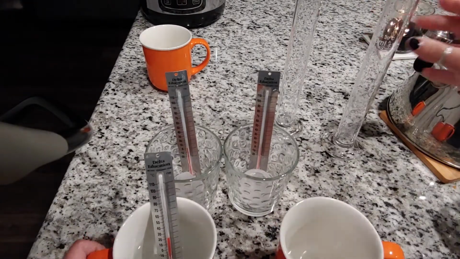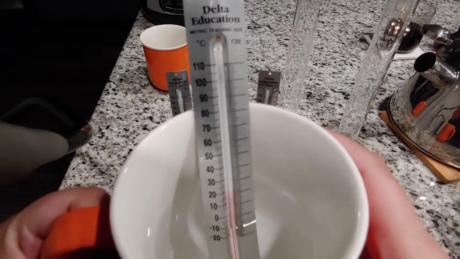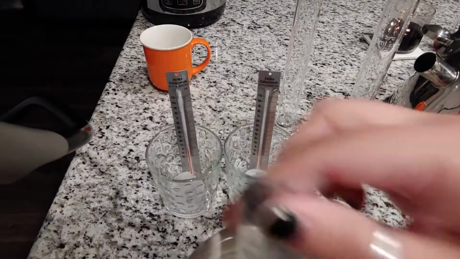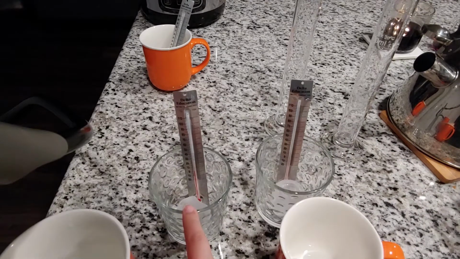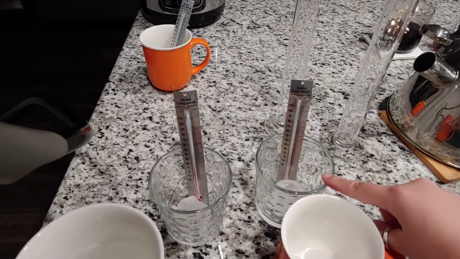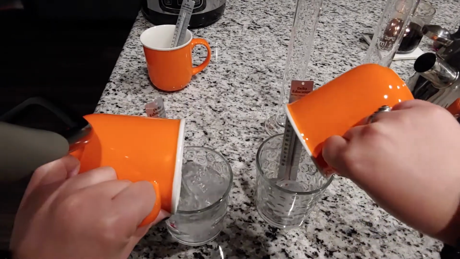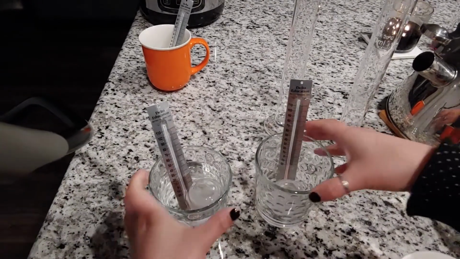Okay, so taking our temperature, room temperature water, it is around 22 degrees Celsius. Okay, so now we're going to pour them at the same time. So this one again gets 200 milligrams room temperature water. B only gets 20. All right, so let's pour them at the same time, and then observe which one melts the ice the fastest.